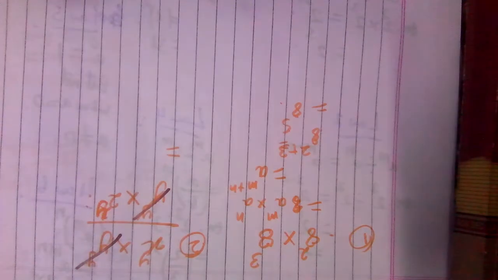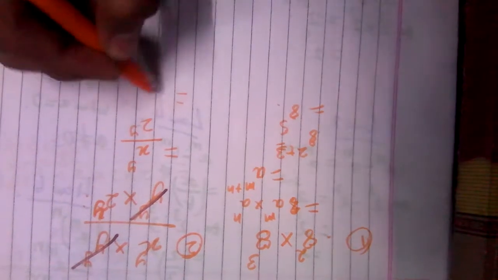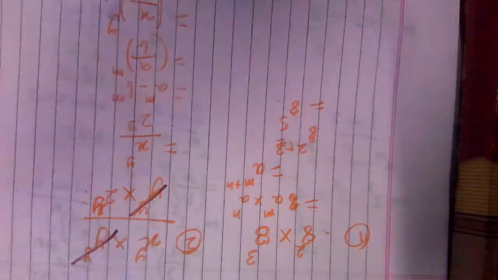So it's easy to cancel these out as they are the similar terms. Wait, let me change the color and strike it out. Cancelled and cancelled. And so we are left with x to the power of y by 2 to the power of y, and we already know that a to the power of m divided by b to the power of m will be equal to a by b to the whole power m, which will be equal to x by 2 to the whole power y. We got the answer.